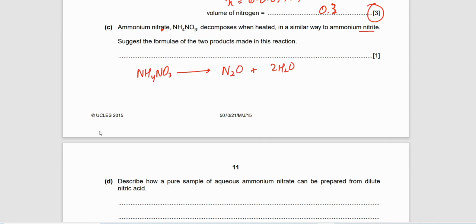So N2O, because one oxygen is extra, it will be added with the nitrogen, and then water. This is the answer. Simply you can write this equation. So these are the two products.